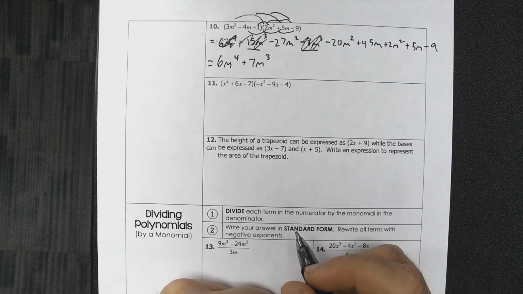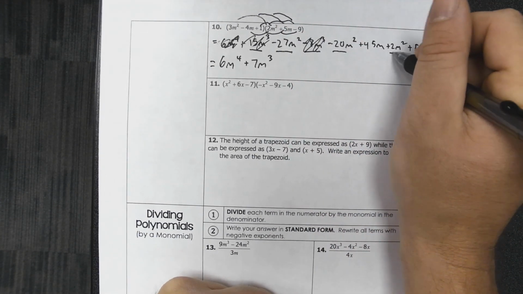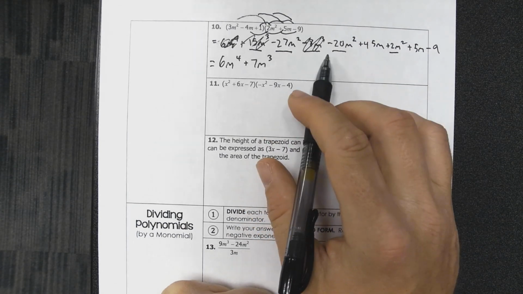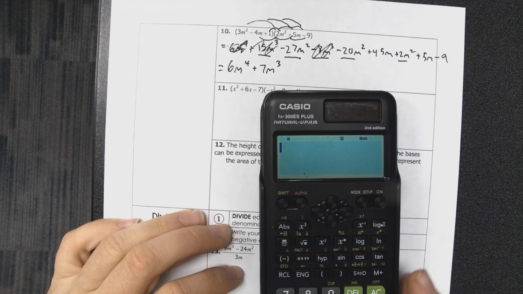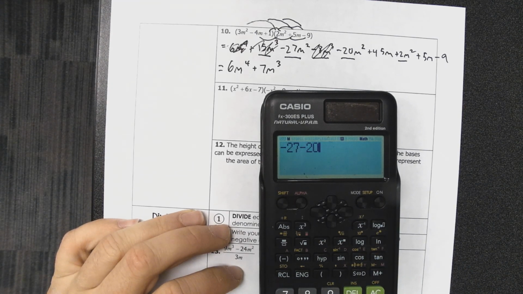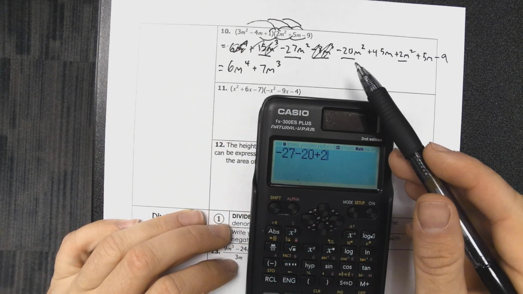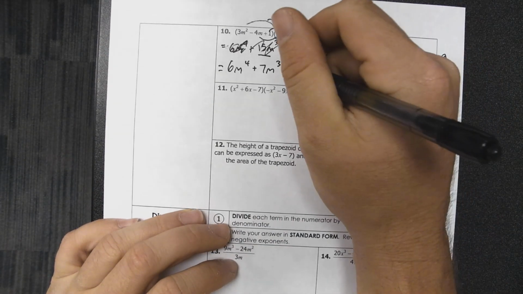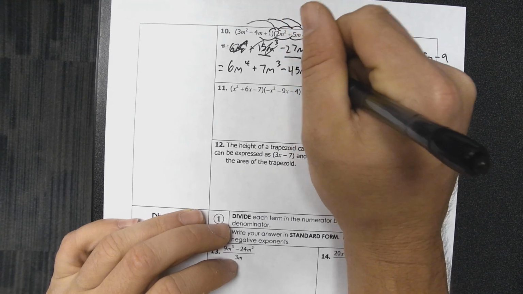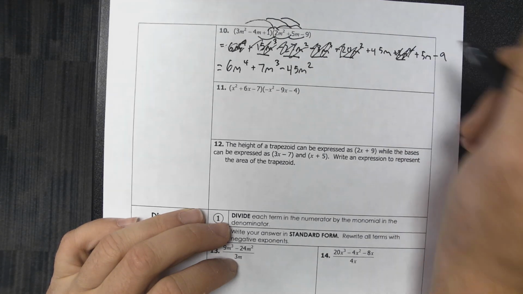And then I can combine my m squared. Notice I got 3 of them. I got minus 27, minus 20, plus 2. When I add all 3 of those, if you want, you could use your calculator. I want to do negative 27 minus 20 plus 2. It's minus 45m squared. Again, I like to lightly scratch them out when I combine them.